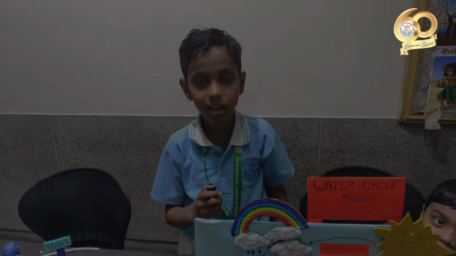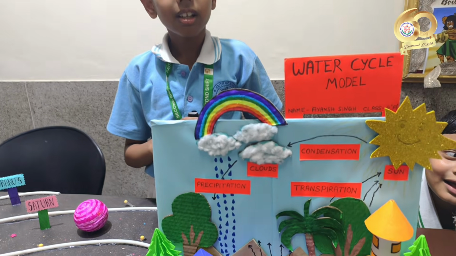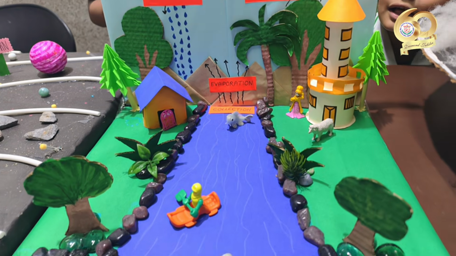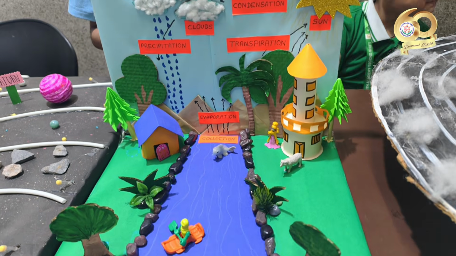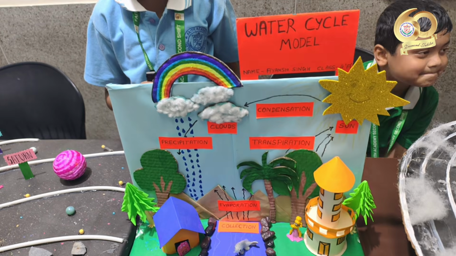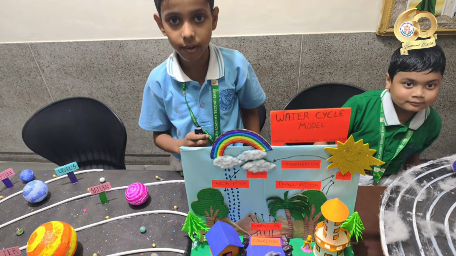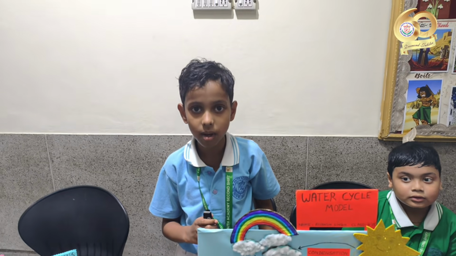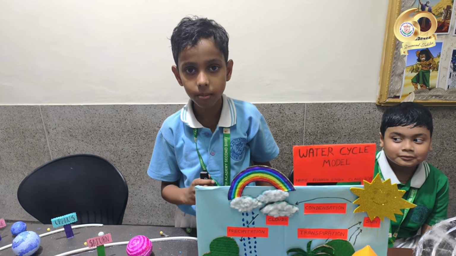My model is the water cycle. The water cycle is powered by the sun and follows these five stages. Number one, evaporation. The sun heats water in oceans, lakes, and rivers, turning liquid water into an invisible gas called water vapor, which rises into the atmosphere.